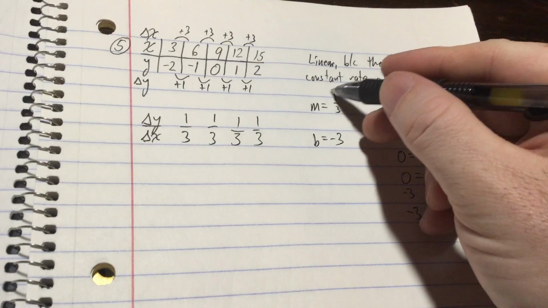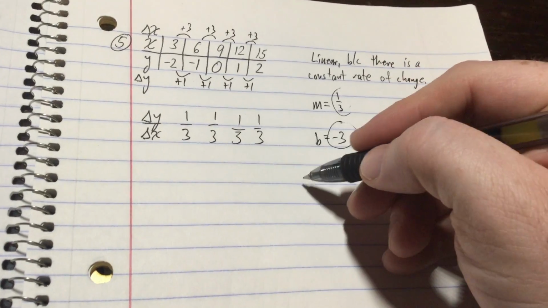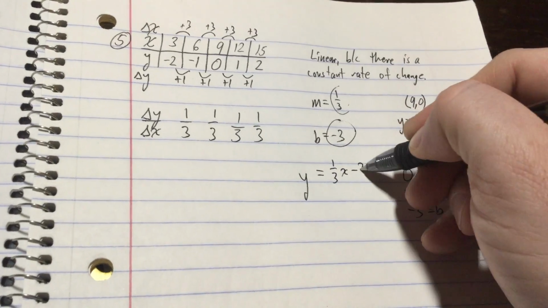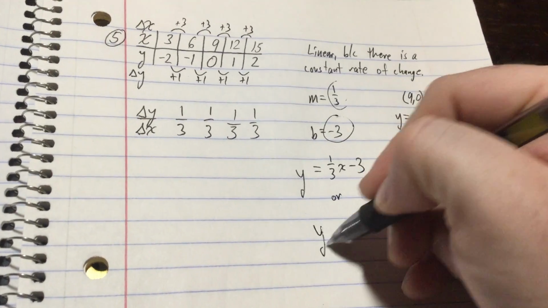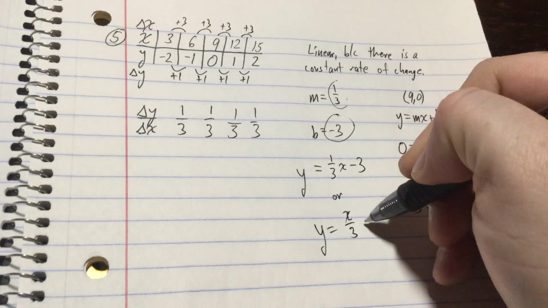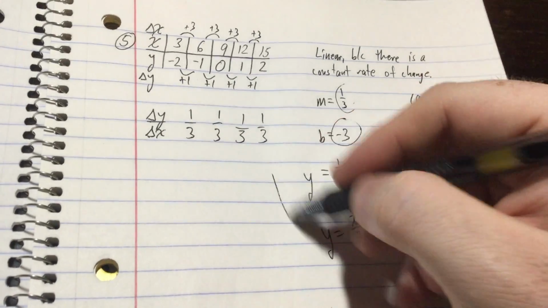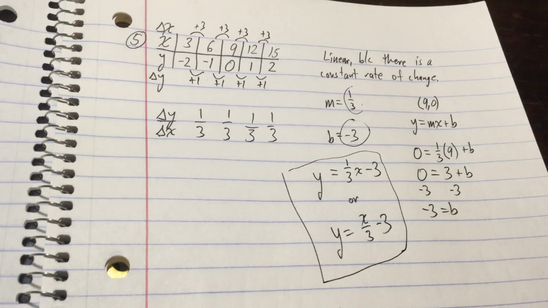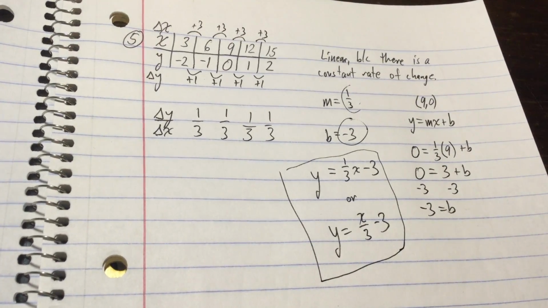So if m is 1/3 and b is negative 3, that gives me the equation y equals 1/3 x minus 3, or you can write that as y equals x over 3 minus 3. I'll box both of those in because I think they're equally as good. Doesn't matter which version you use.